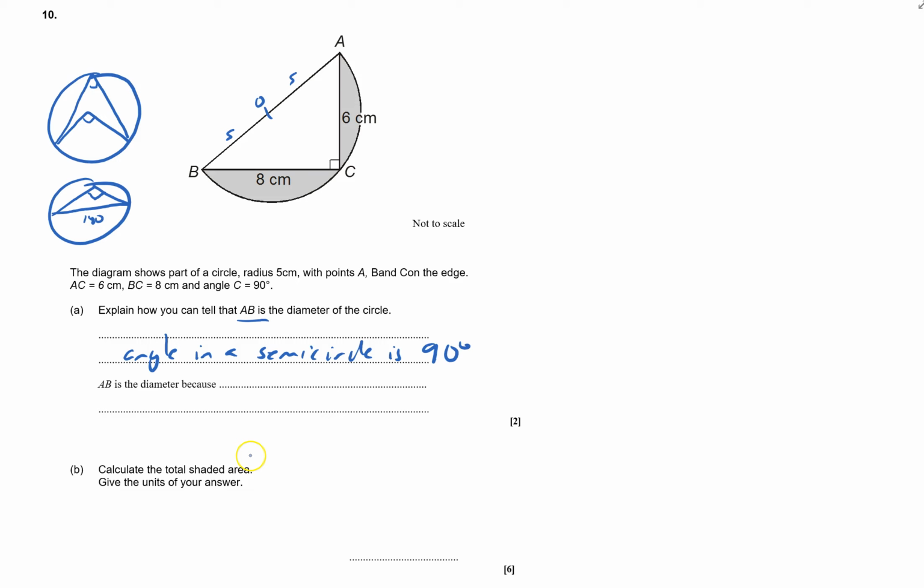Now I've got to work out the total shaded area. If I know this goes straight across, it's a diameter, so this shape here is a semicircle. So the shaded area equals the area of the semicircle. That's all this bit, if I shade it all in. But then I need to take away the area of the triangle, which is this bit here. Then I'll have the shaded bit.